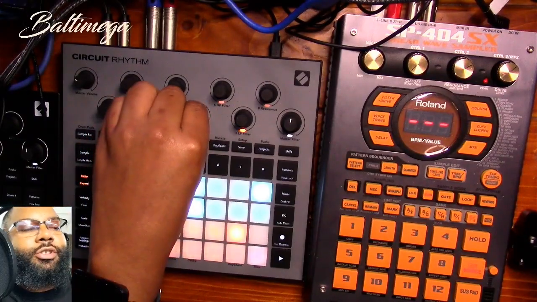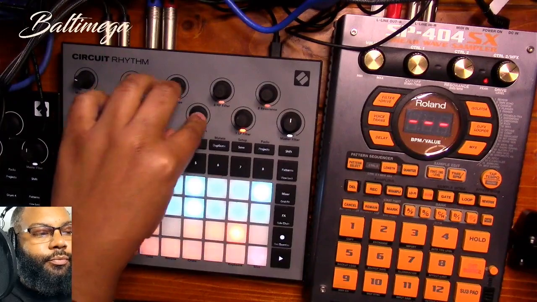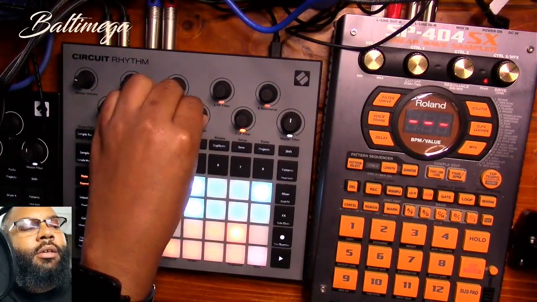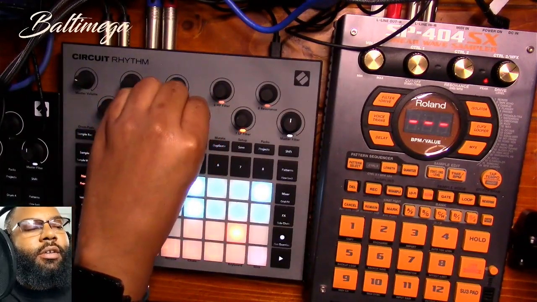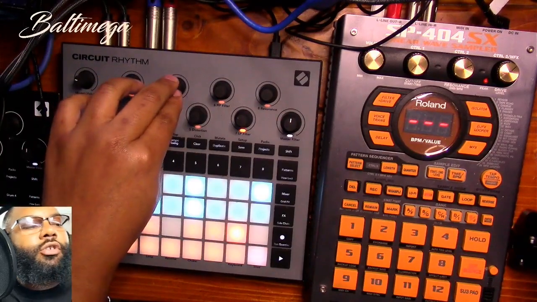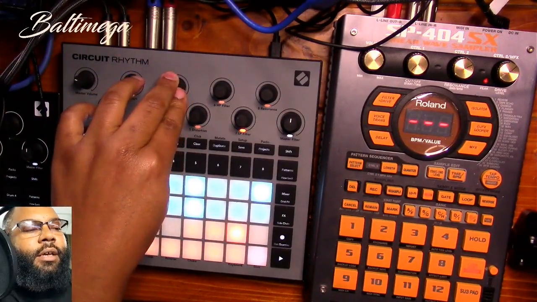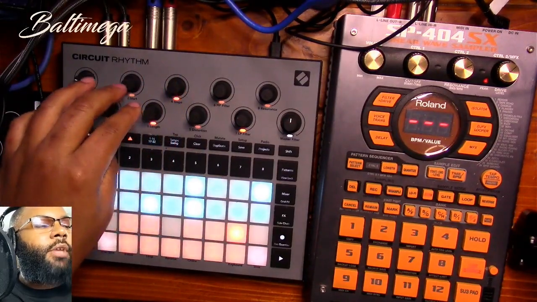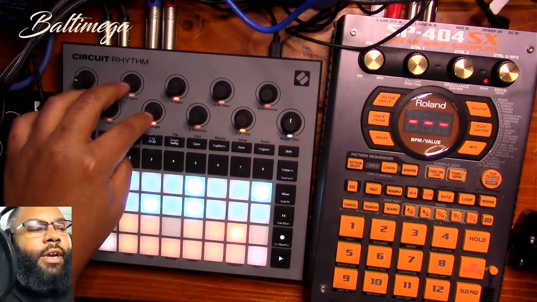You have distortion. This right here is great. On a lower setting, it's more of a saturator, and then you can really crank it and get a really distorted, harsh sound. Your slope is going to be pretty much your decay and release. And then you have your start and end point, so you can kind of chop the sample right here.